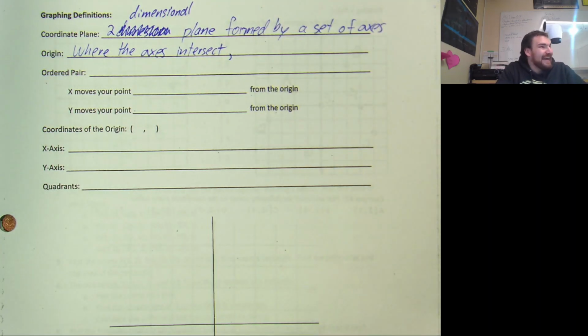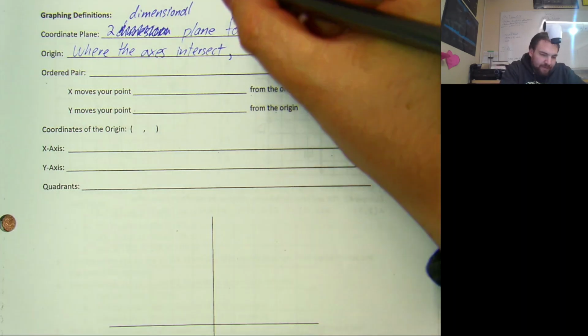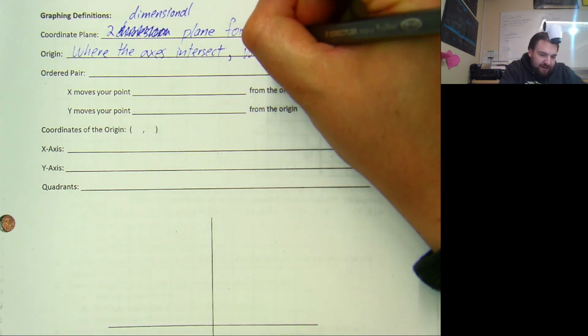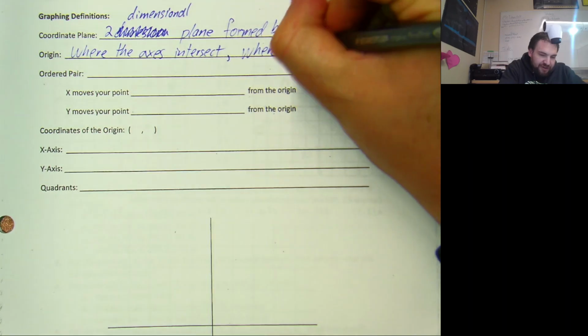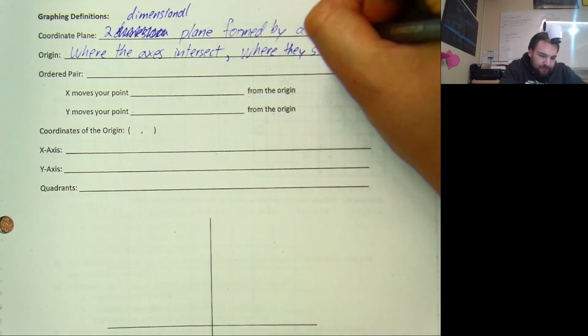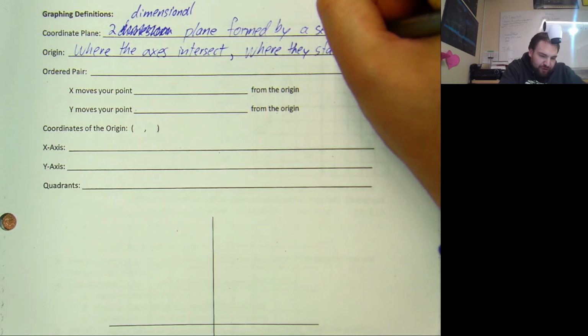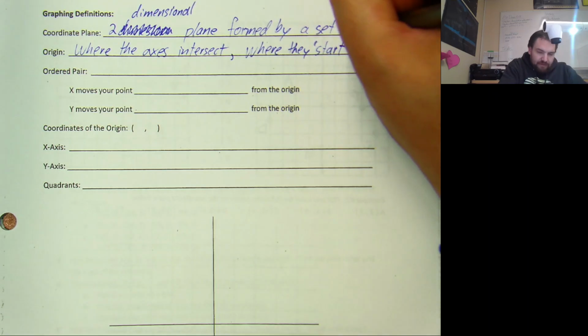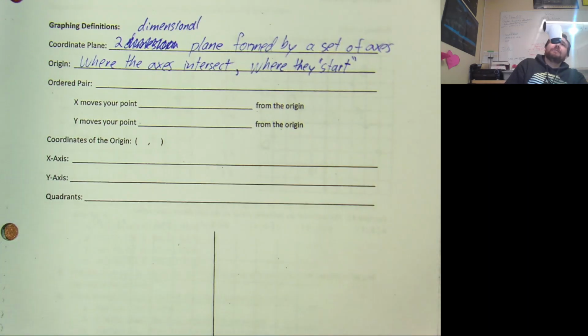Axes with an I is axis, that's one. Axes with an E is the plural of axis. We can say here what you guys already said, where they start. I'm going to put start in quotes because that's weird.